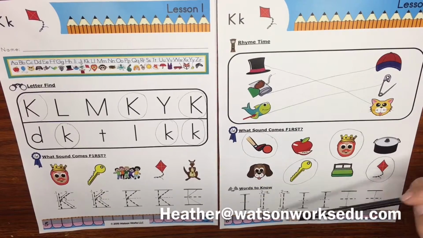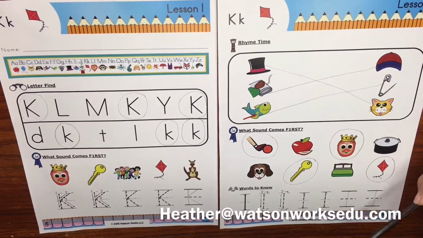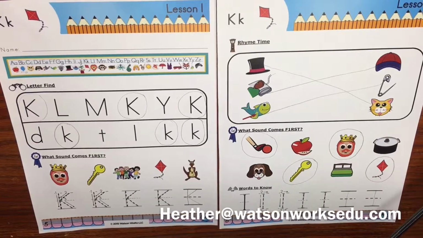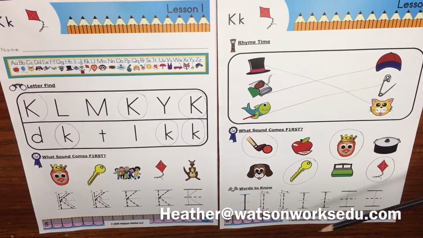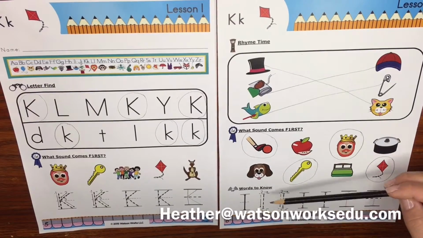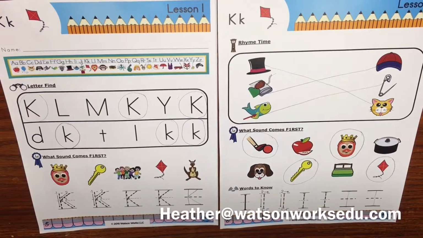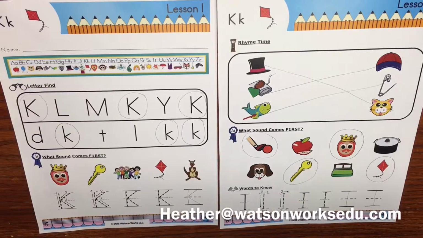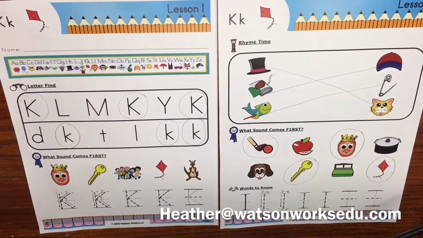And then the last section is the words to know section, which has to do with the high frequency words. This one, they're starting off with the high frequency word I, so they're practicing writing it with the arrows and then just the dashes, and then practicing writing it on their own. Now, this is just how the lesson looks at the very beginning. As you go on, you're going to be studying individual letters, and they're going to be learning to blend onsets and rhymes and learning to code words. And so that'll be included in the lesson also.